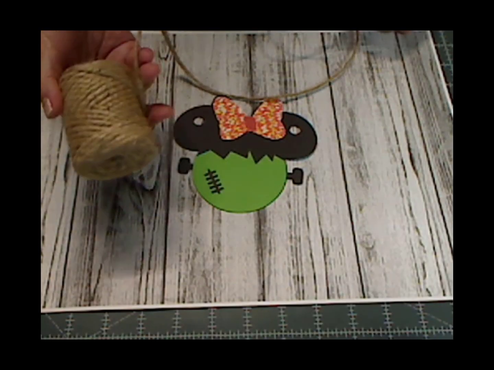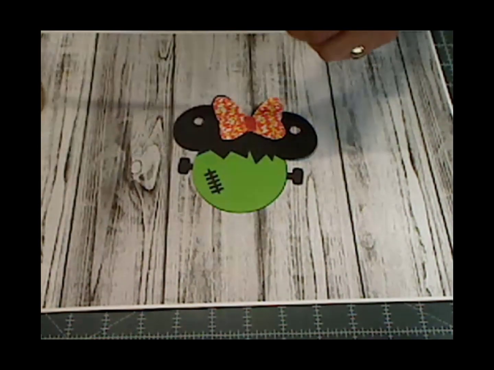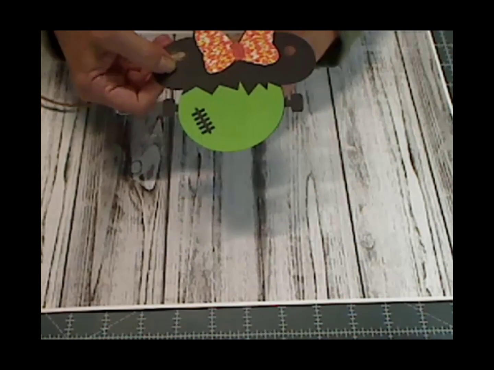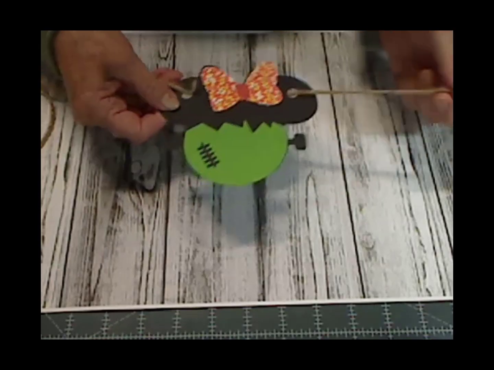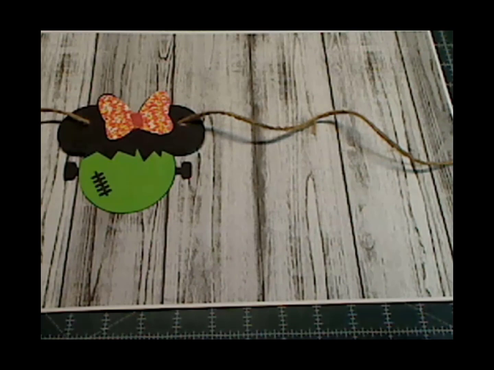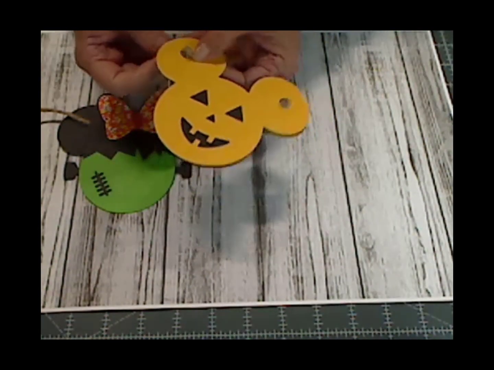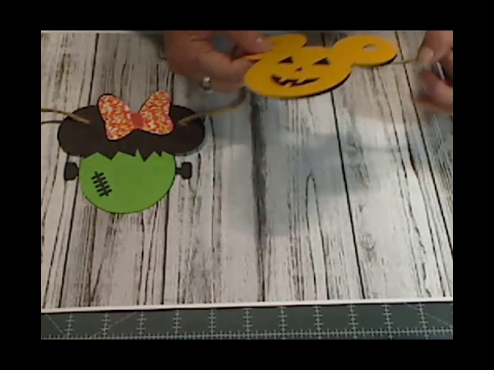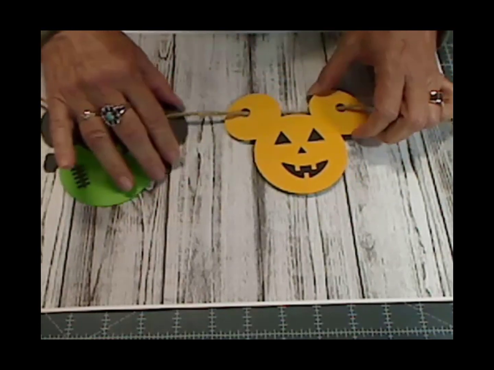Okay, to finish mine, I just used some jute that looks like this, and I made it really long. And what I did was, I went in from the front into the back, and then all the way across, and I put them on here one by one like this. Let me grab one, pretend like this one's ready. It's not glued yet, but again I would go in from the front like this, and then through the back like that, so it doesn't show as much.